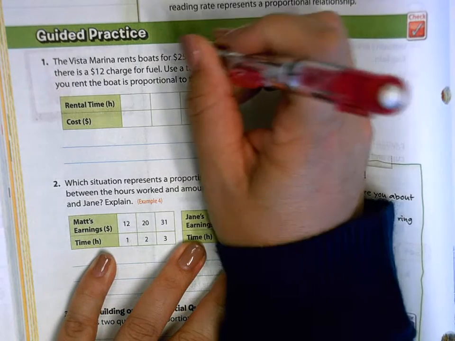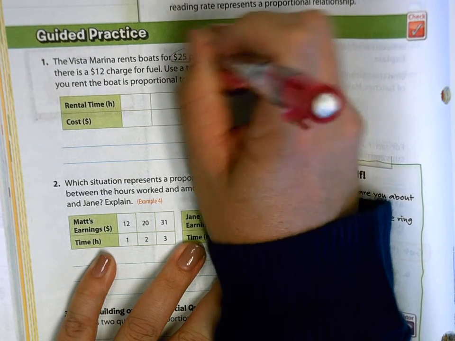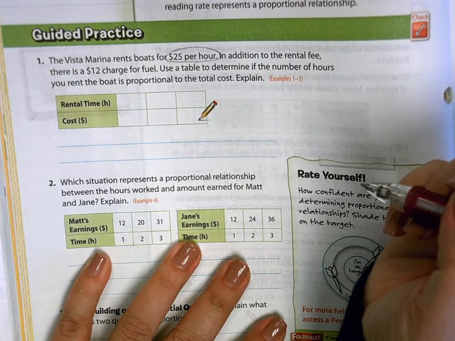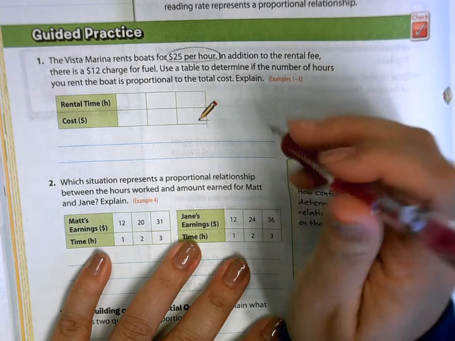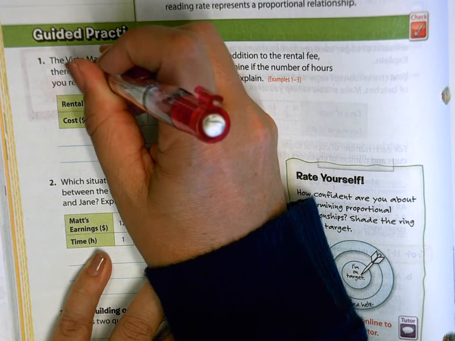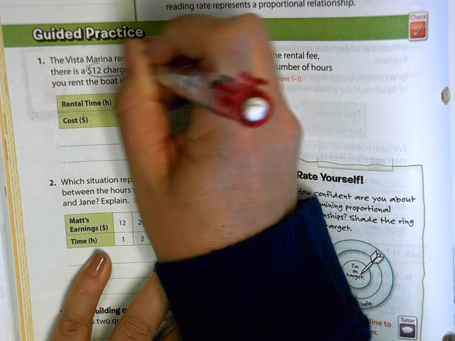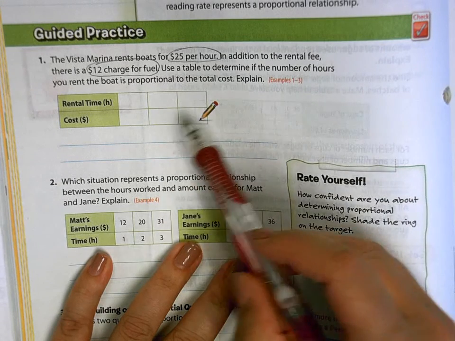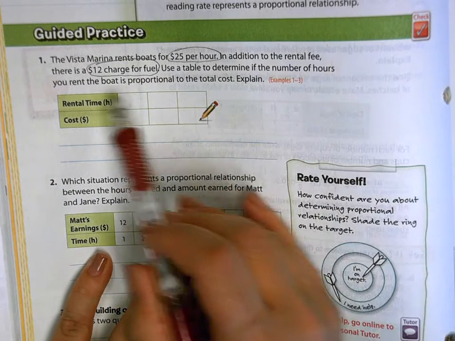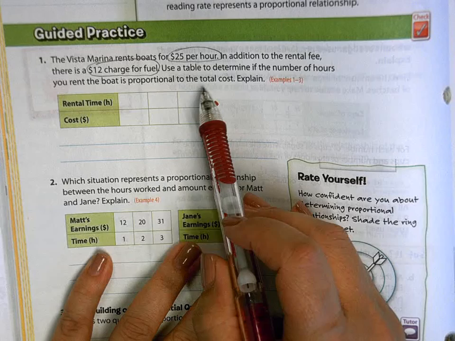Explain. Okay, so circle the $25 per hour. And then it says, in addition to the rental fee, there's a $12 charge for fuel. So circle the $12 charge for fuel. And then it says we have to use this table to determine if the number of hours you rent the boat is proportional to the total cost.